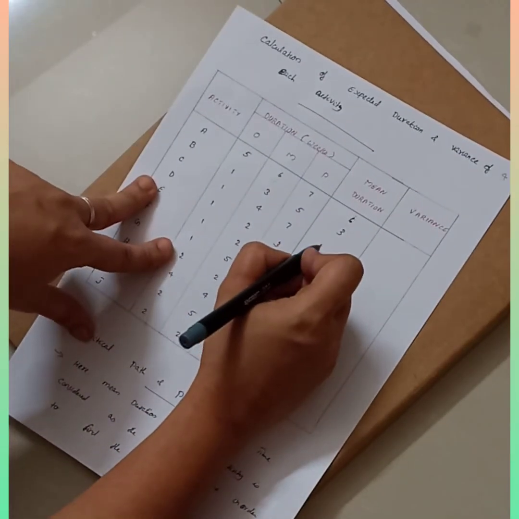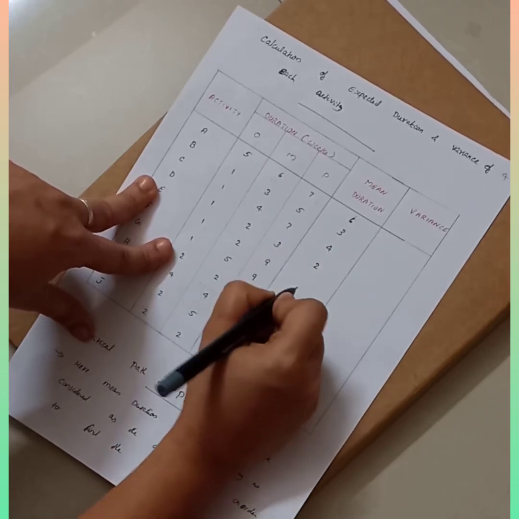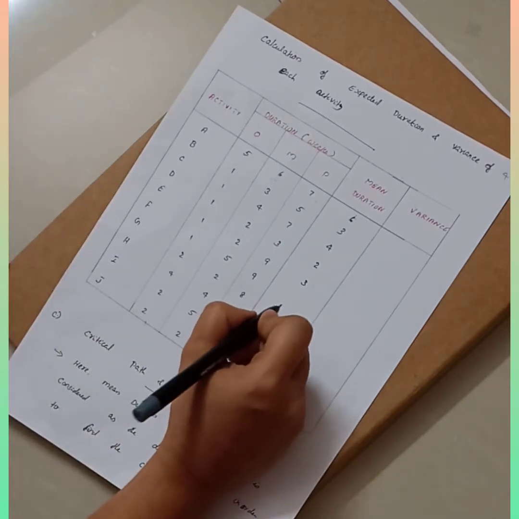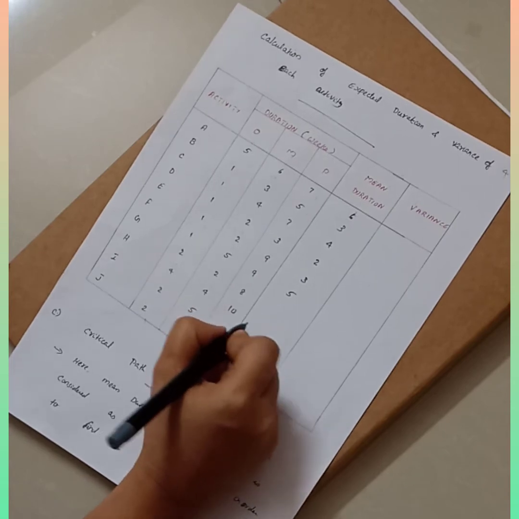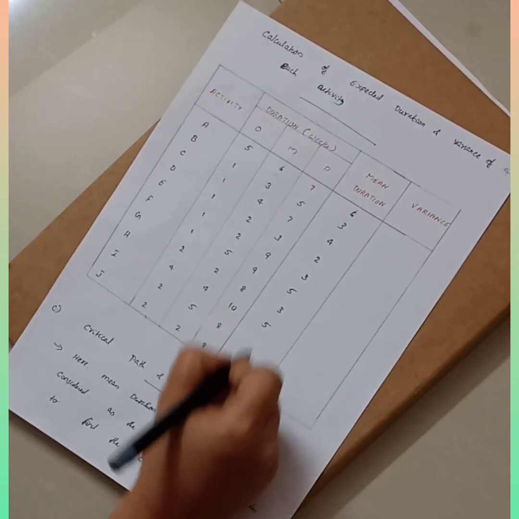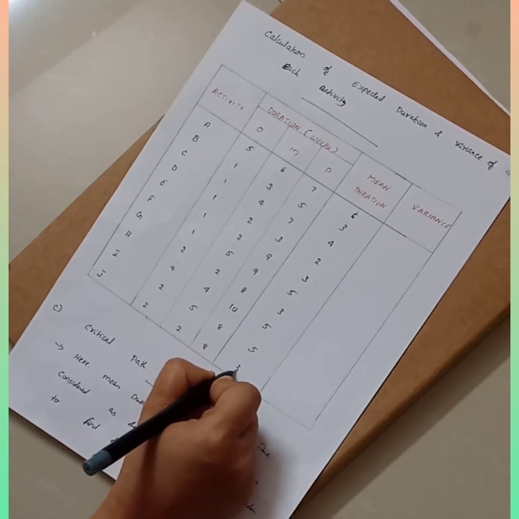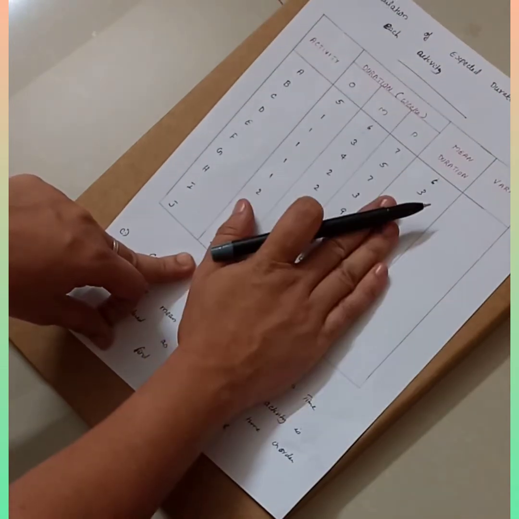Then for C it is 4. D it is 2. Then E it is 3. Then for F 5. Then G 3. H 5. Then I it is 5 and J it is 3. So using the formula you calculate the mean duration and we write it in the table.